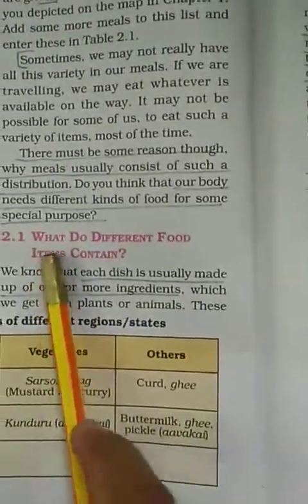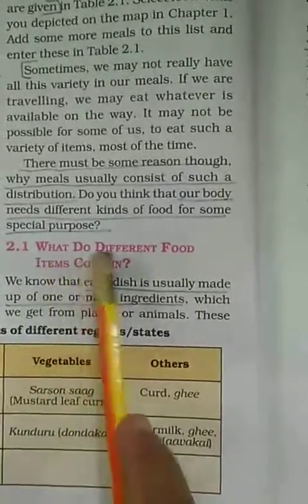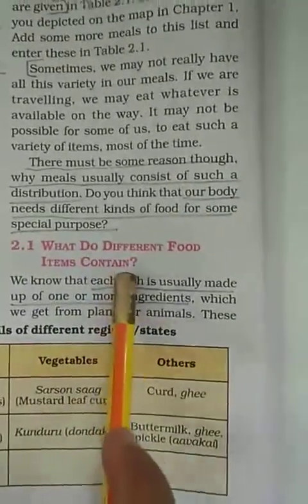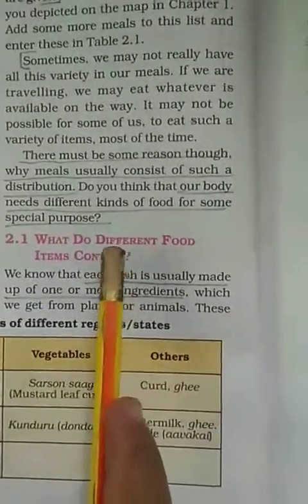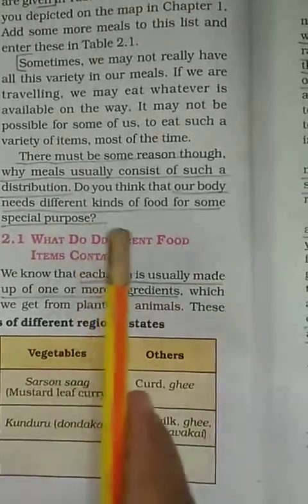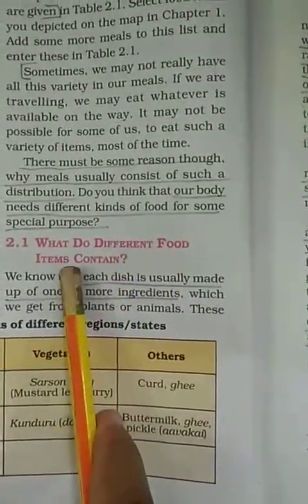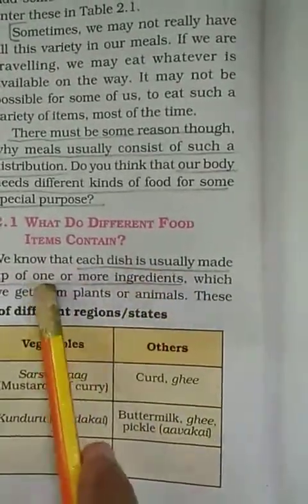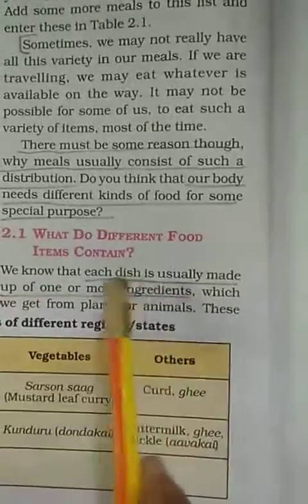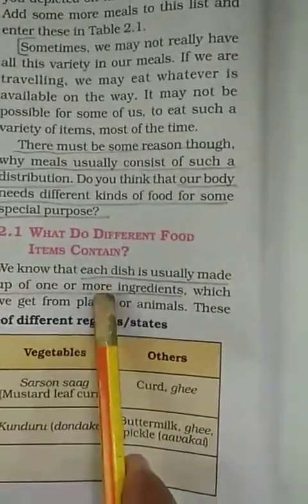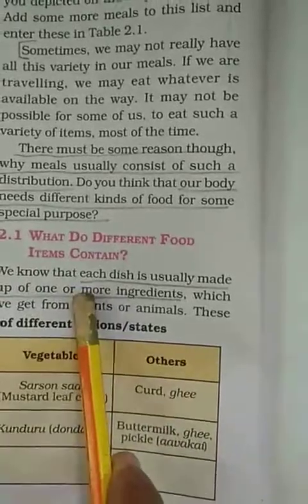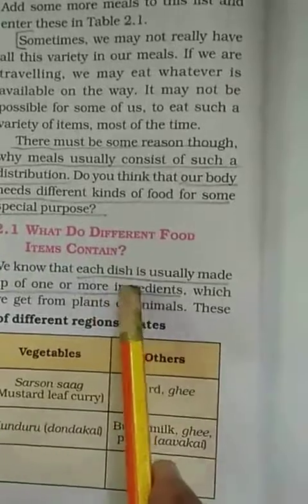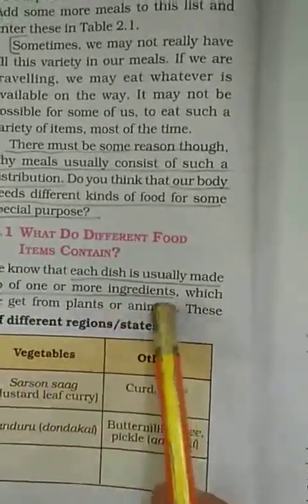Now the next is 2.1, that is, what do different food items contain? Different food items means we have seen cereals, pulses, then fatty food. So what do these food items contain? We know that each dish is usually made up of one or more ingredients. For example, for preparing dal, we are adding salt, turmeric, water, then tomatoes, chilies and all, which we get from plants or animals.